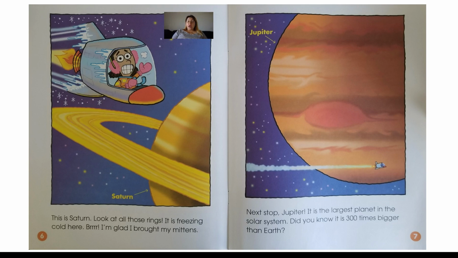Okay, so this is one of the planets. Its name is Saturn. Let's look at another planet on the opposite page, page number 7.